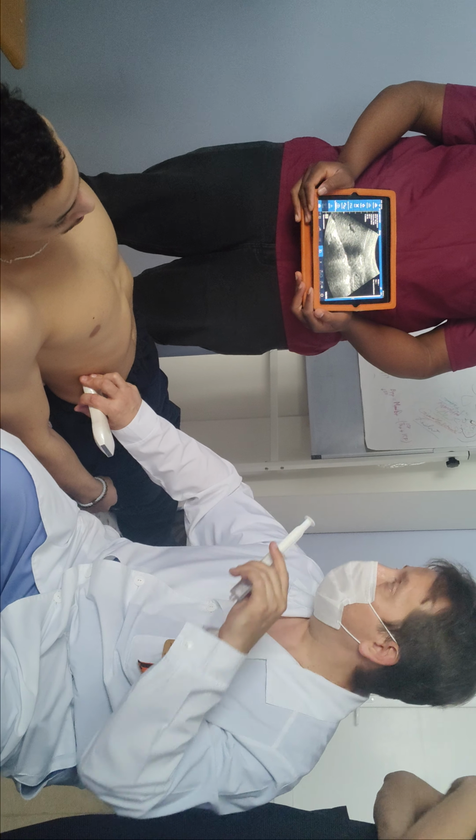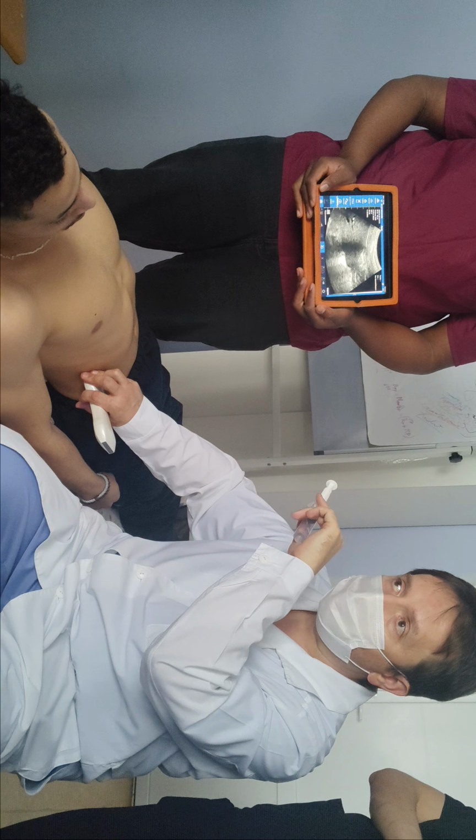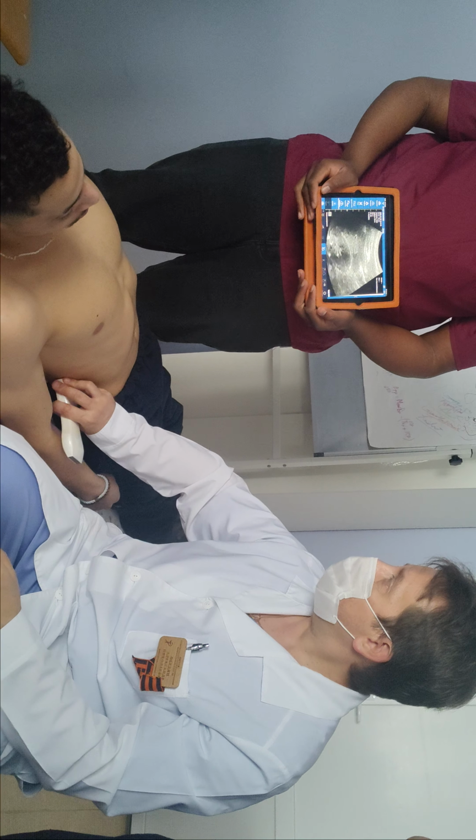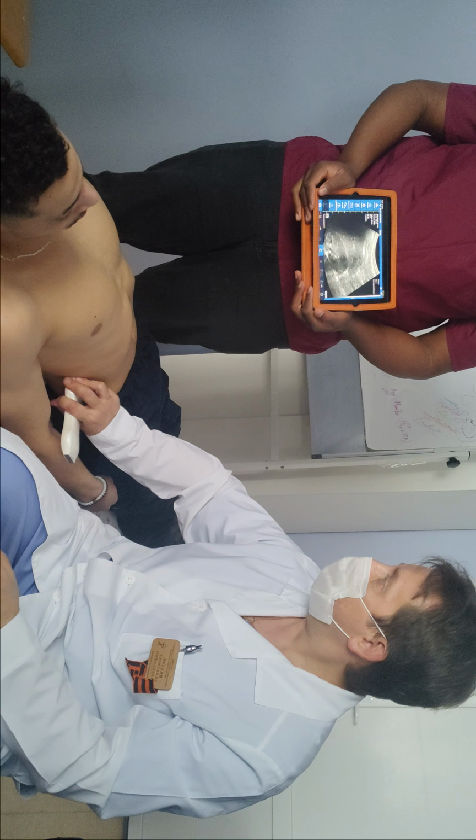Again, colleagues, you should find that picture. Slide in and find the best positioning. It may take some time. Here it is, another zone.